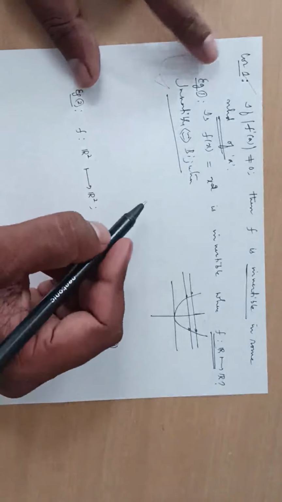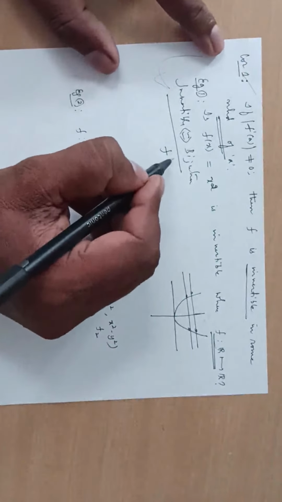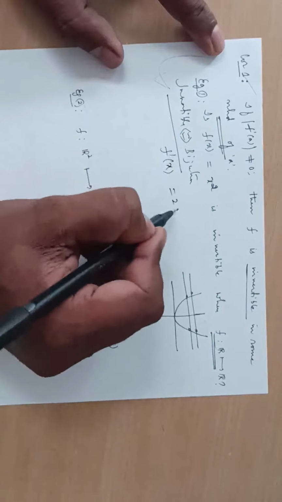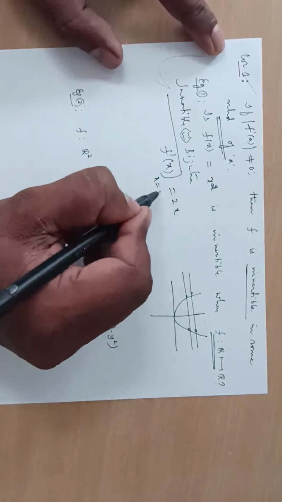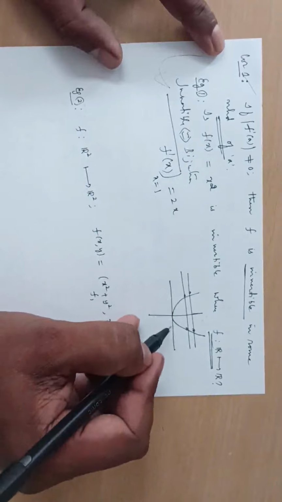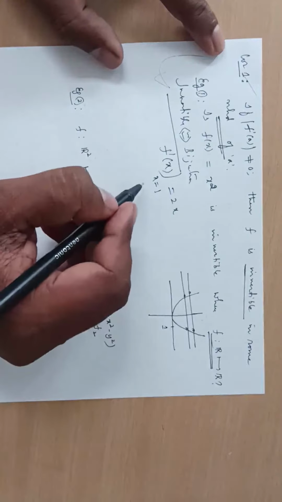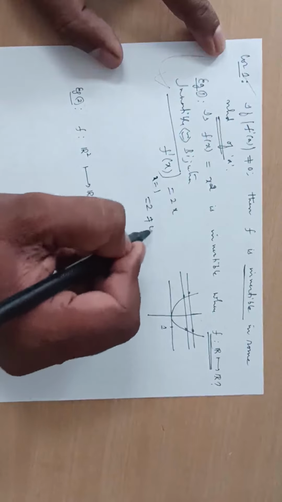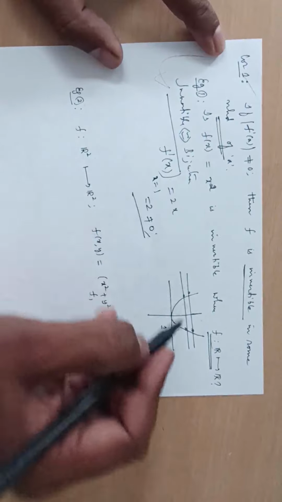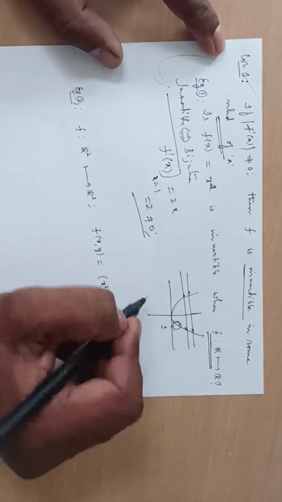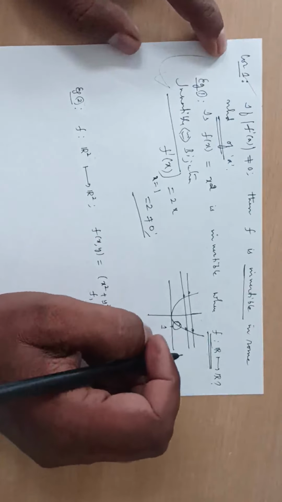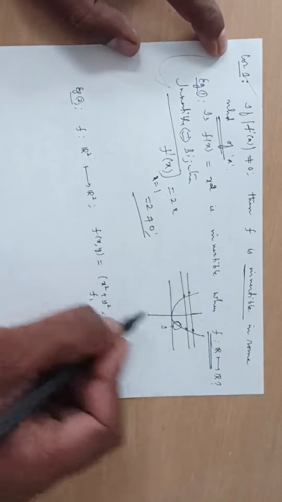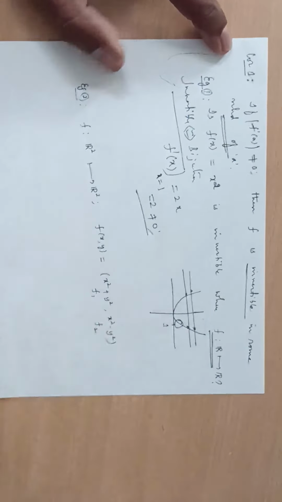But whether it is locally invertible, let us check at 1. What is f dash of x? It is 2x. At x equals 1, the value is 2, it is not equal to 0. That means it is locally invertible in this neighborhood. It is clear? Even if it is not invertible overall, somewhere at some point you can restrict it and say it is invertible.